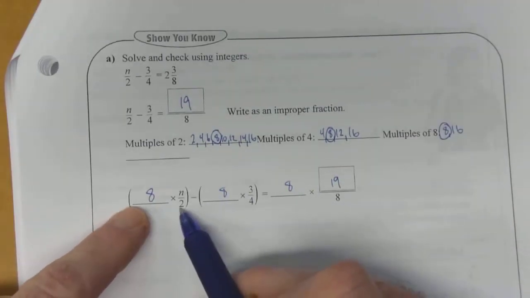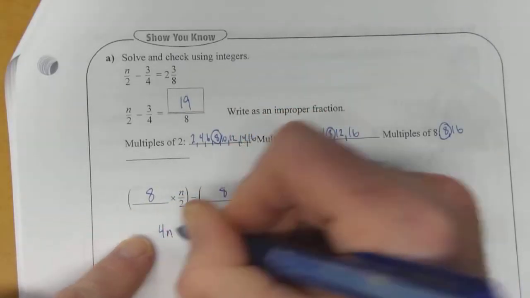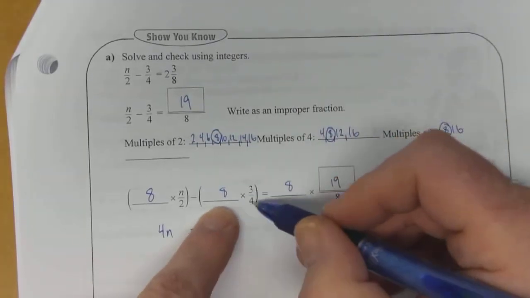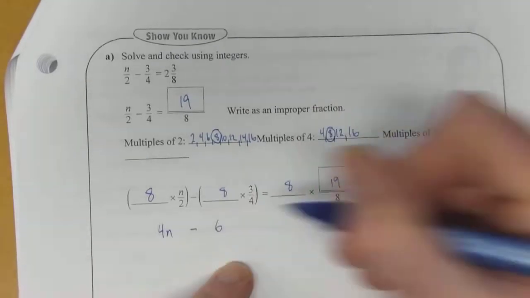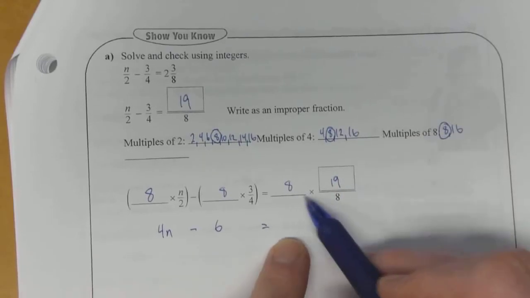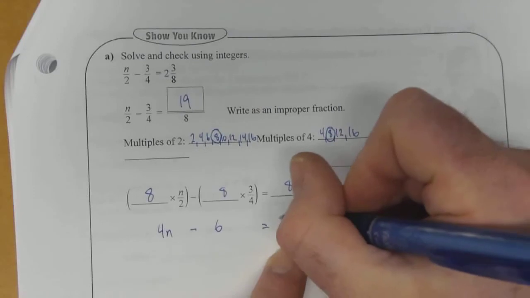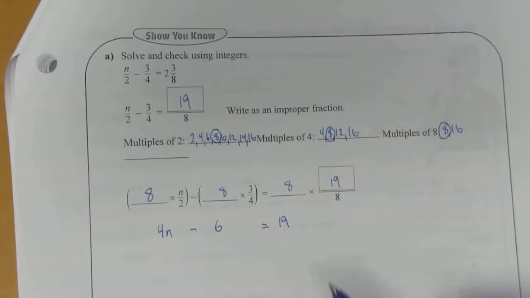8 divided by 2 is 4, so that leaves you with 4 times n, or 4n. Subtraction still stays. 8 divided by 4 is 2. 2 times 3 is 6. That is equal to 8 divided by 8 is 1. 1 times 19 is 19. So now we've got this new form of a two-step equation to work with.